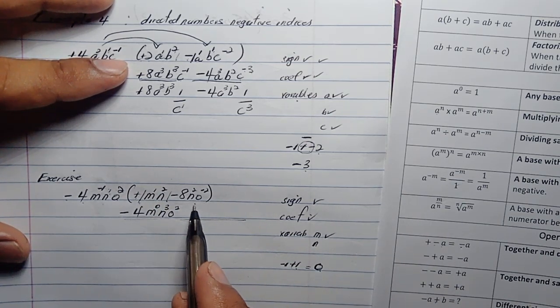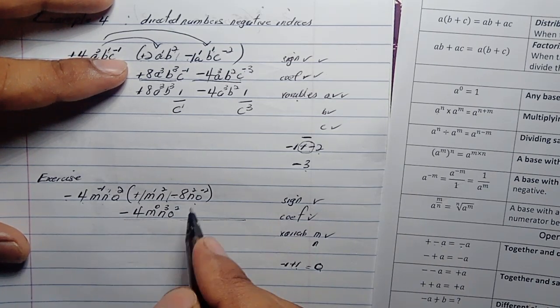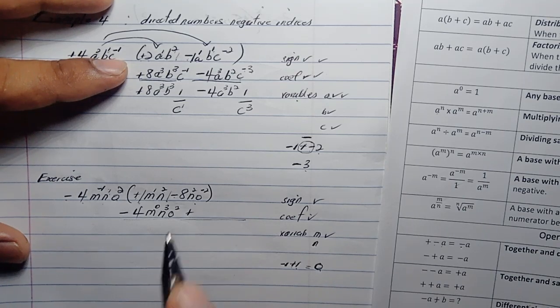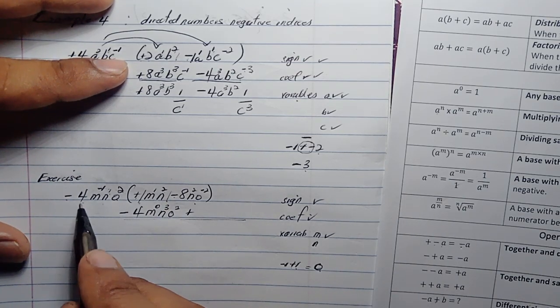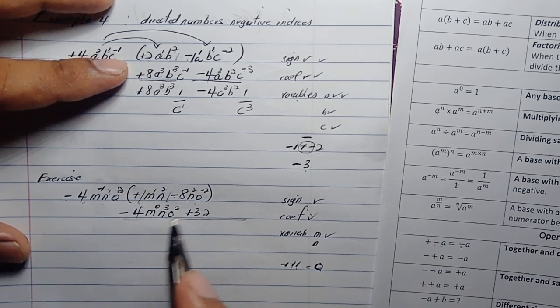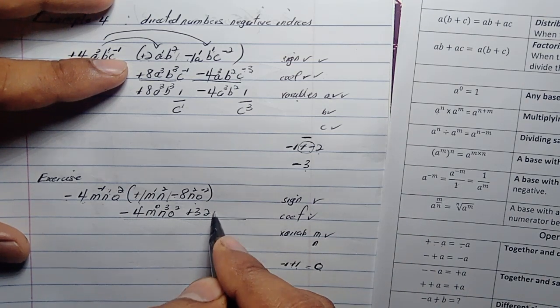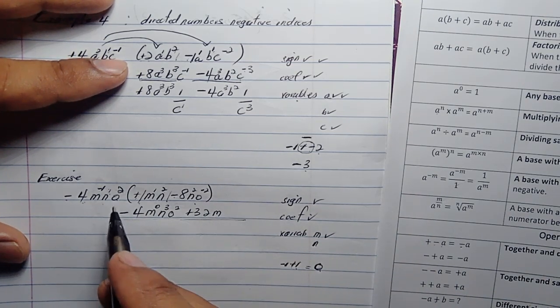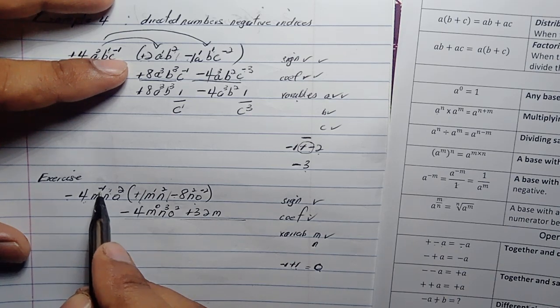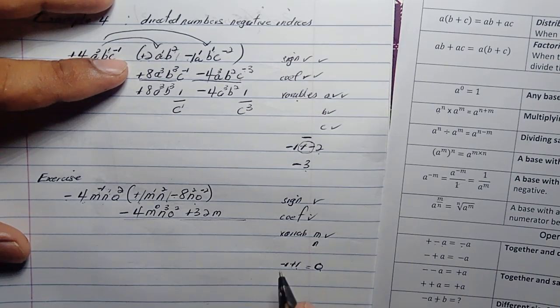Now the second term, negative times a negative, same signs, so it'll be a positive. Coefficients, we have 4 times 8 is going to give you 32. Variables, we have m. Let's put that m here, and let's deal with the indices. Negative 1 and positive 2. So let's go negative 1 plus 2.